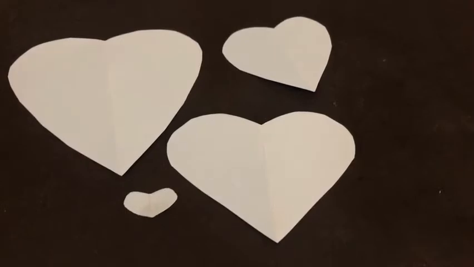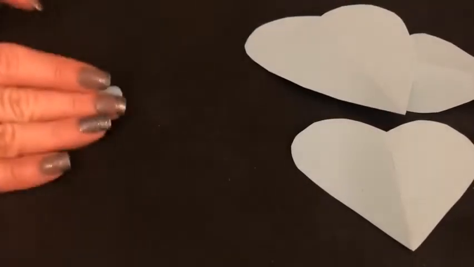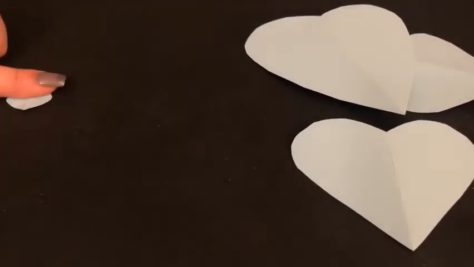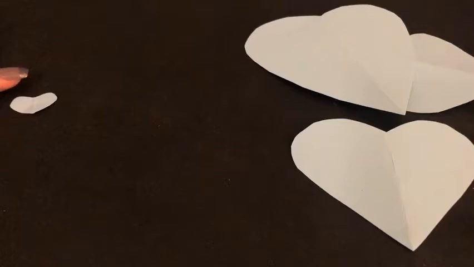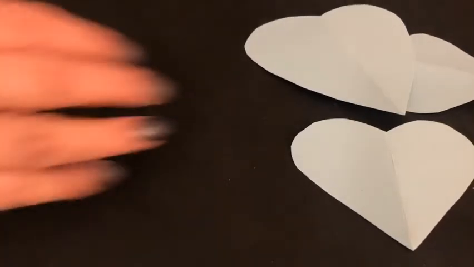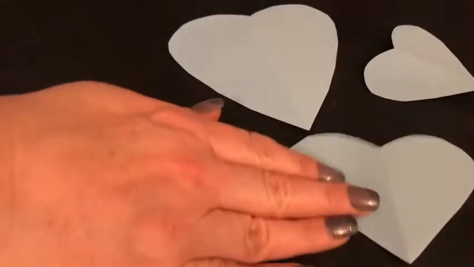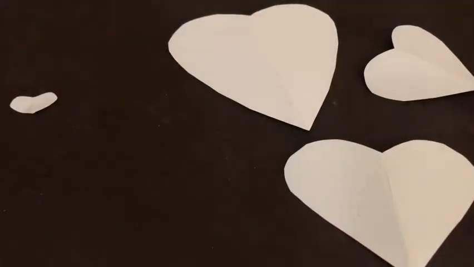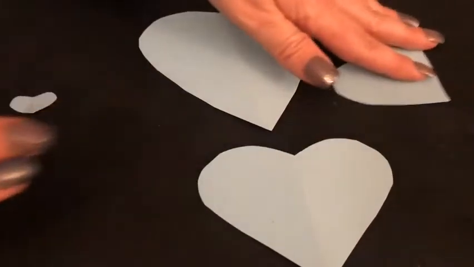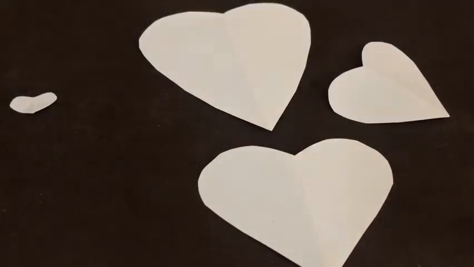So, can you point on the screen to the smallest one? Good. Everybody pointed to this tiny blue heart. And then, can you point on the screen and show me which one is the next biggest? Good.